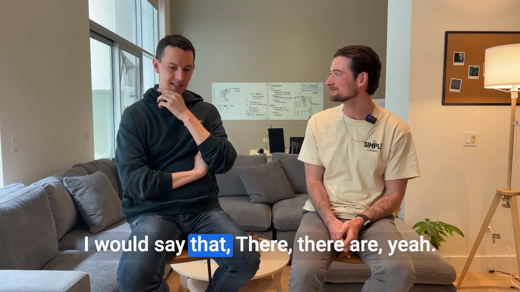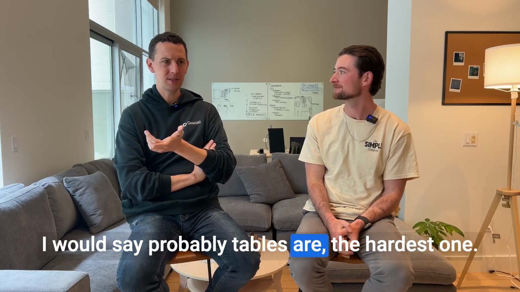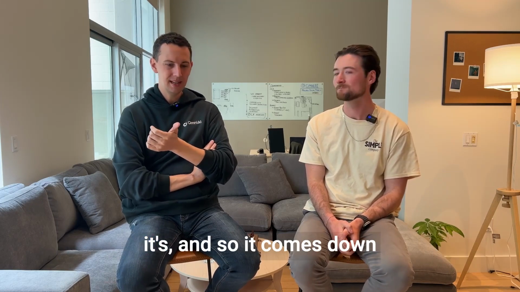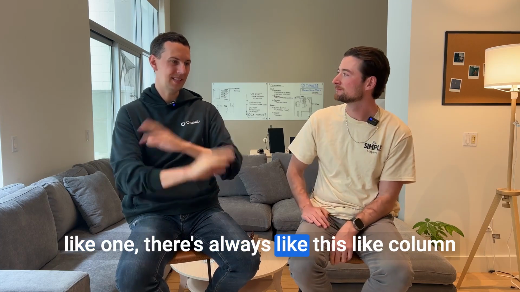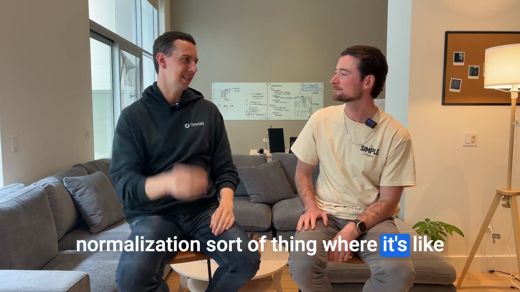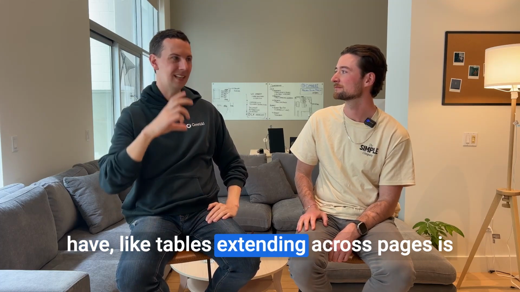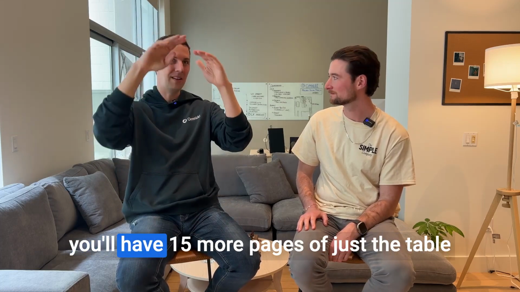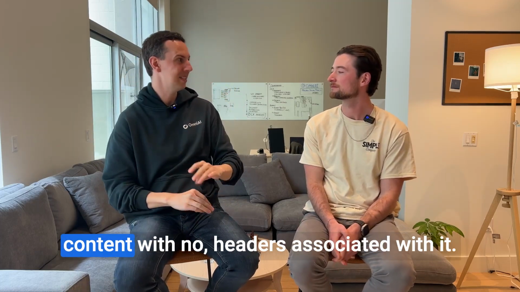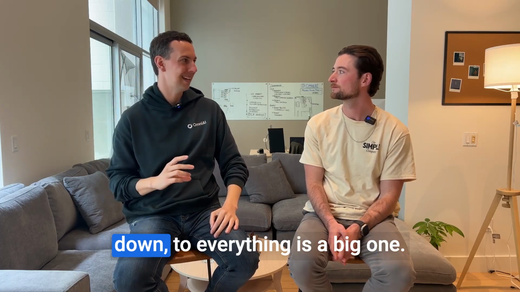Yeah, I would say there are a lot of challenges out there. Probably tables are the hardest one, and it comes down to a few different things. One, there's always this column normalization issue, like stacked columns. Tables extending across pages is another big one, where on page one you'll have the headers, and then 15 more pages of just the table content with no headers associated with it. So being able to carry that context down to everything is a big one.